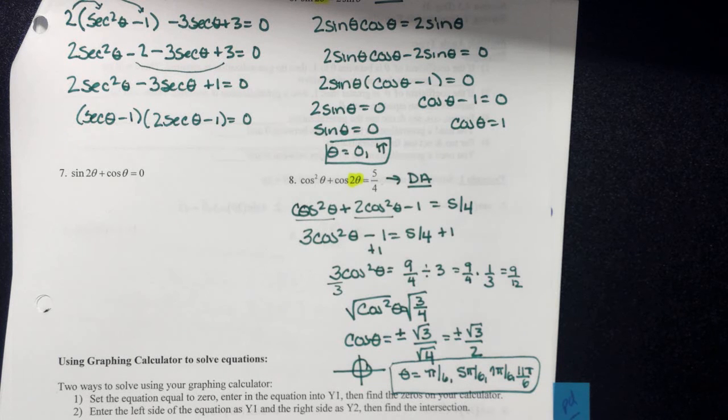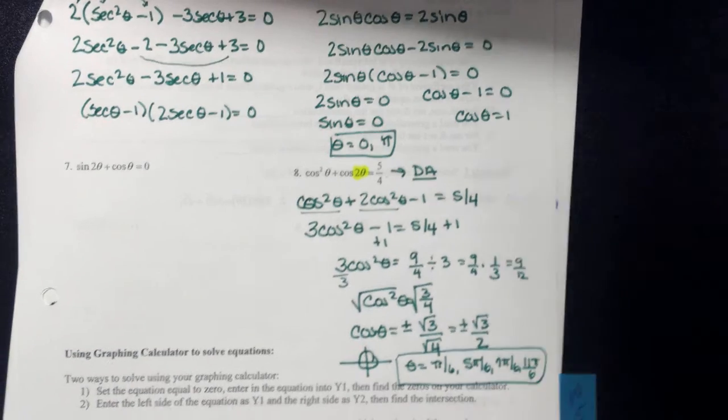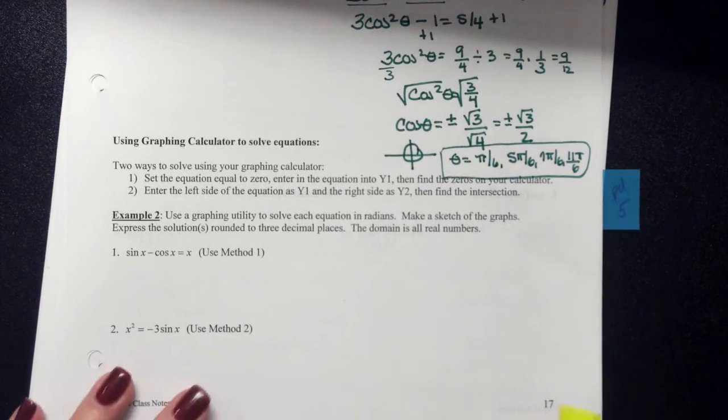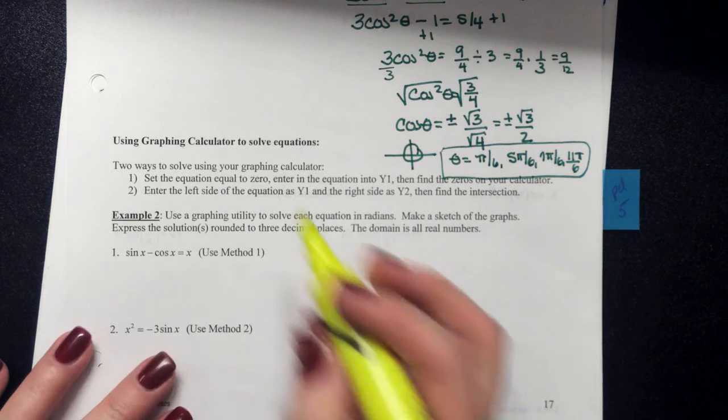Just like in algebra land, guys, you learn how to use your calculators to solve different types of algebraic equations. Same thing, and you can use your calculators to solve trig equations. There's lots of different methods that you can use for your calculators. Those are probably the 2 different ways your Algebra 2 teachers taught you to use. You use the same techniques as you did back in Algebra 2.